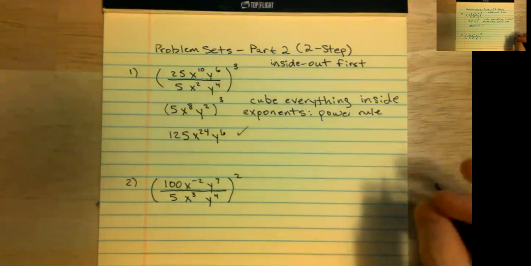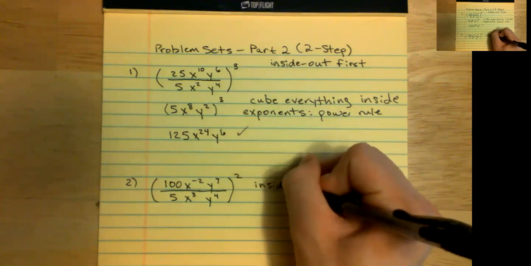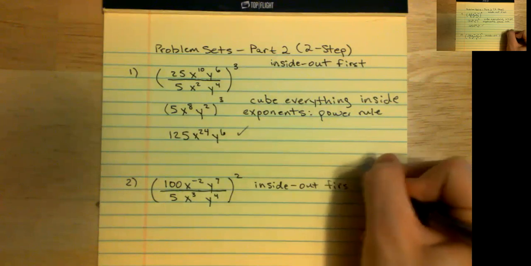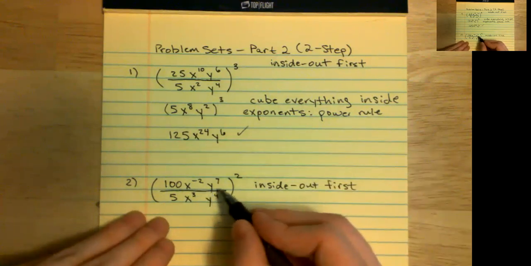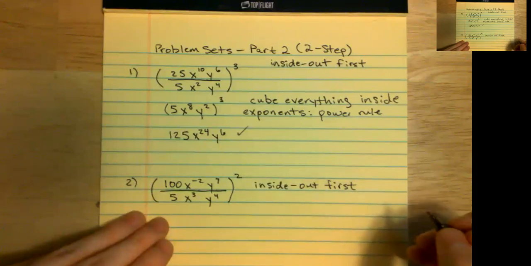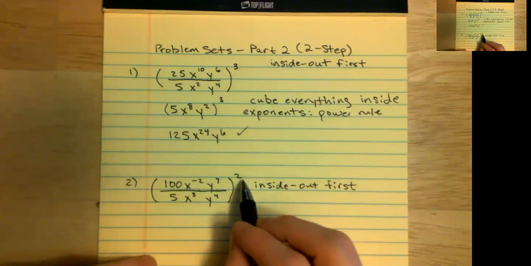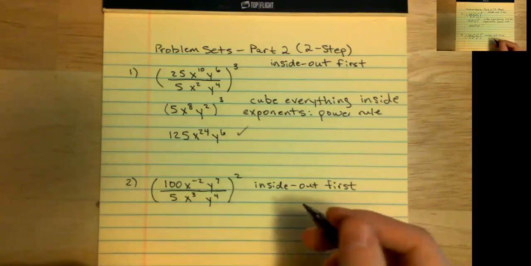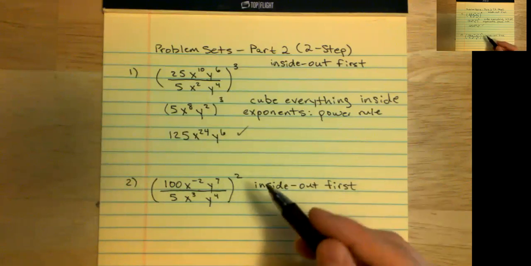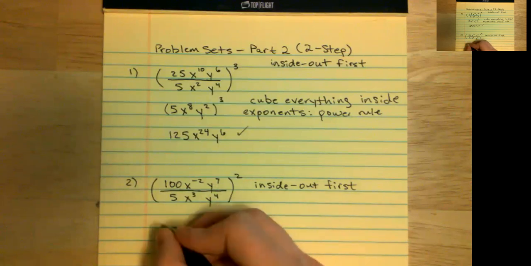Okay, for the second problem, we're also going to go inside out first, because there are more things we can do on the inside of the parentheses than on the outside. Notice that my exponent is 2 on the outside, so at the very end, I'm going to square everything inside here. All right, so starting this off, we have 100 divided by 5. That's going to give me 20.